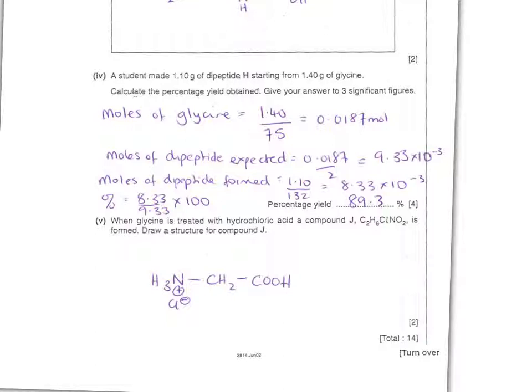Now next we're going to calculate the number of moles of the product. So there's the mass of product and there's the MR of the product. Mass over MR gives us the moles. So this is what we expected to get, this is what we did get, and so the percentage yield is 89.3%.